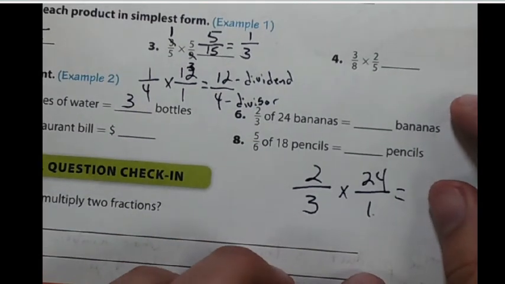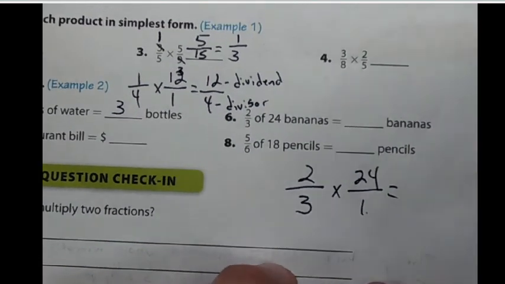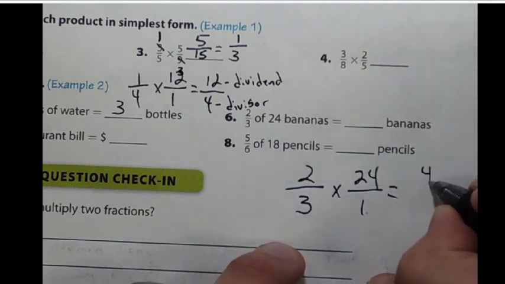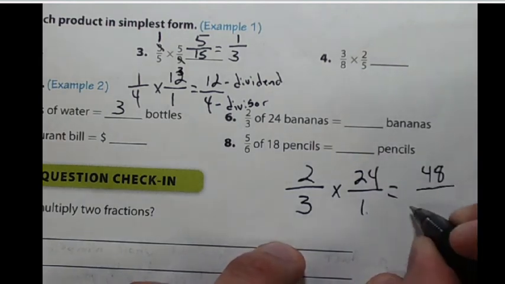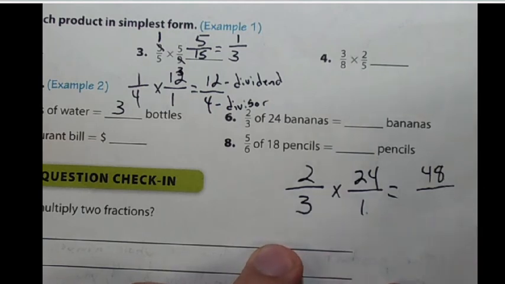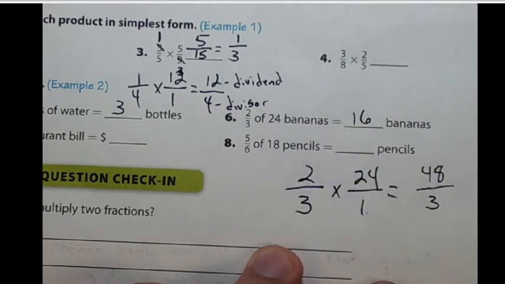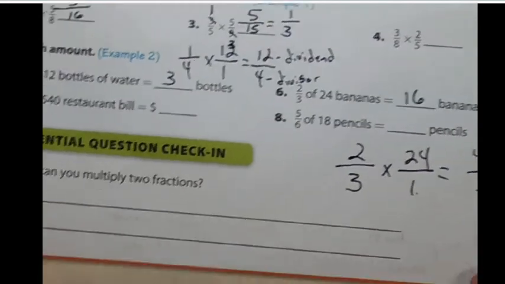And then I would ask you guys what to do next, but you guys can't answer, so I'm going to tell you. We're going to multiply our numerators together, and 24 times 2 is going to give us 48. And then we're going to divide that by 3 times 1, which is 3. And then we're going to take our dividend, put it in the house, and divide it by the divisor, and that would give us 16 bananas. And that's how we would do numbers 5 and 6.